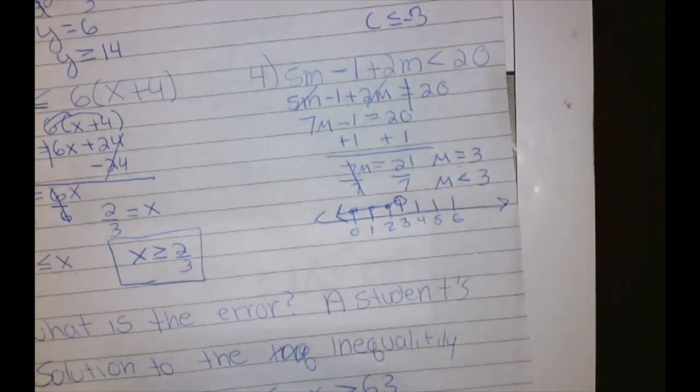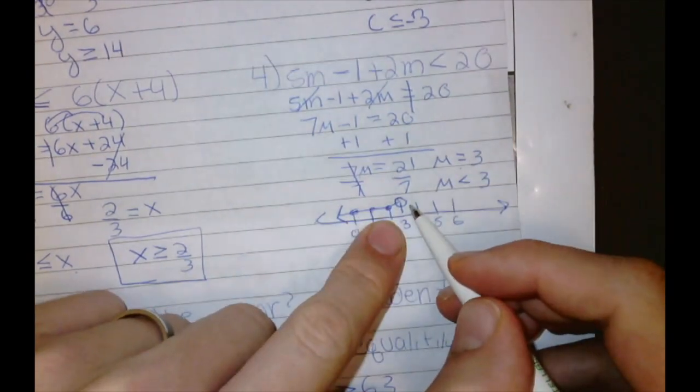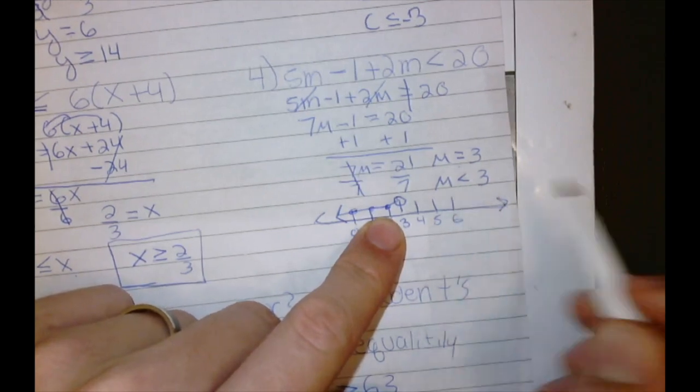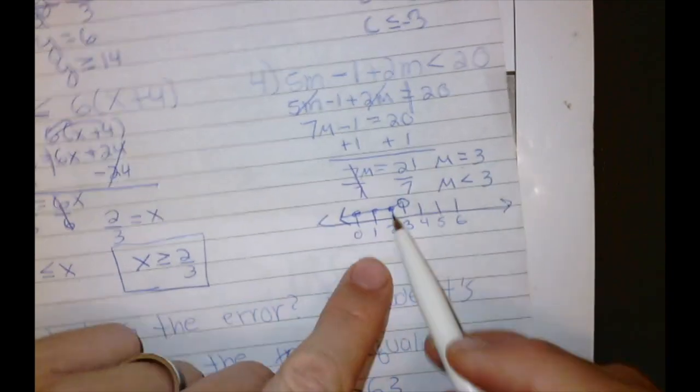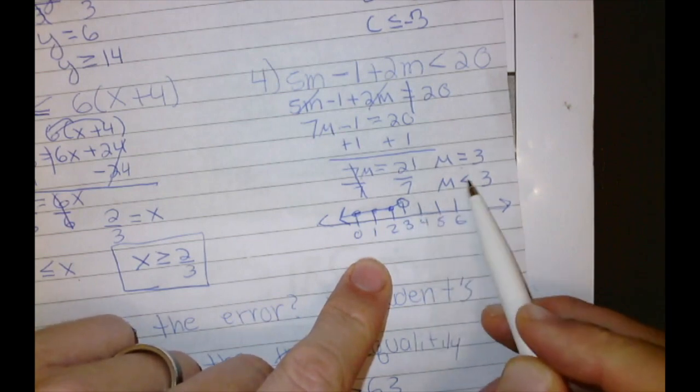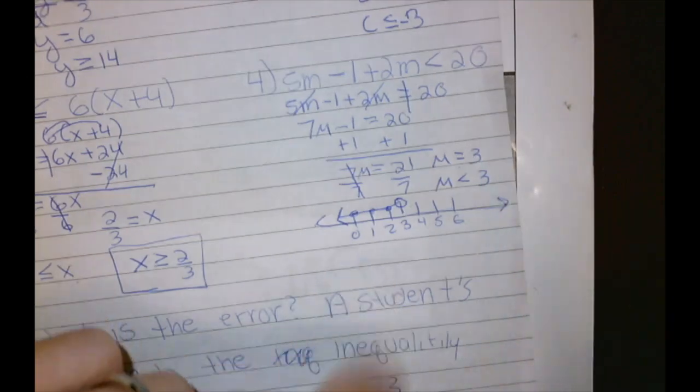And there we go. Remember, we have an open circle because 3 is not a solution, because 3 is not less than 3. Also remember, the reason why we have an open circle is because there's no line underneath this inequality symbol here.